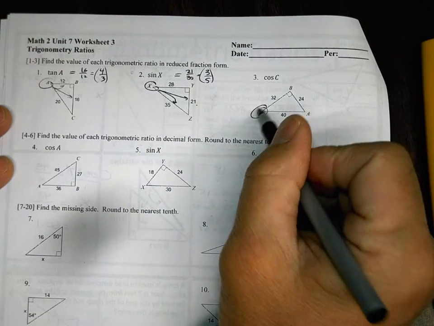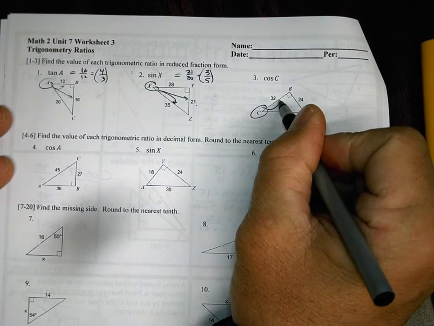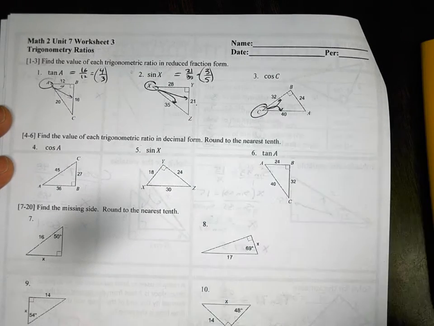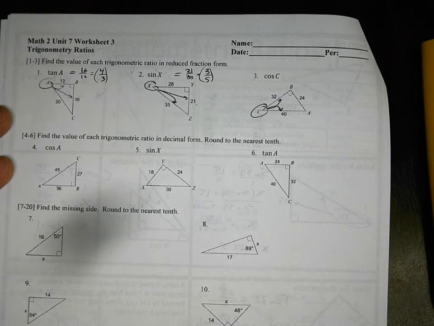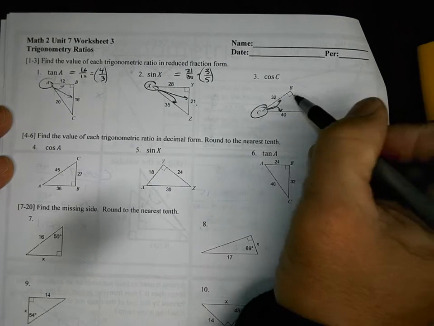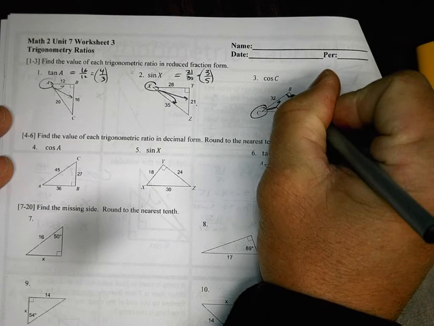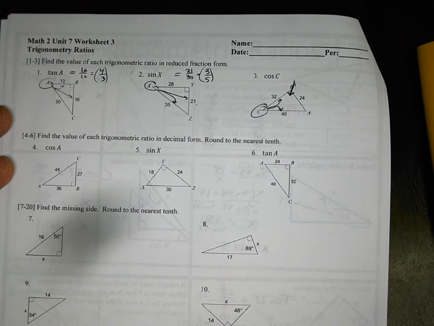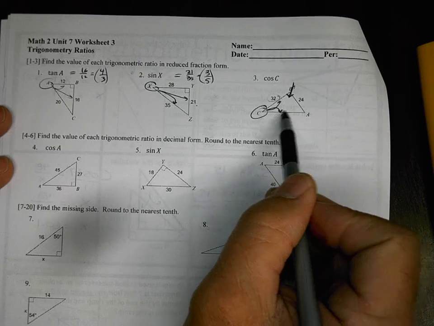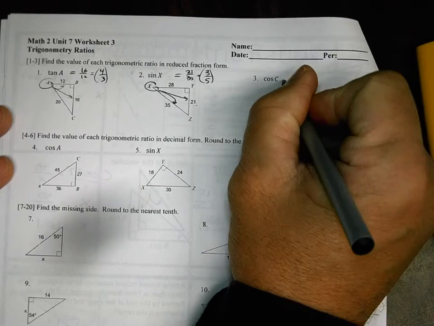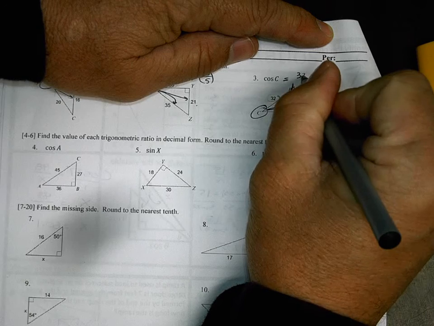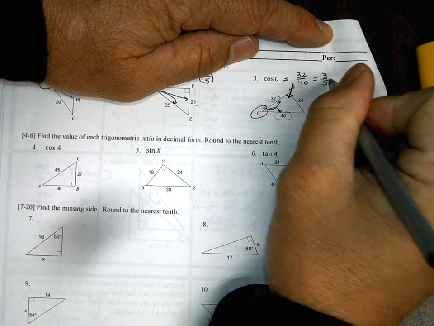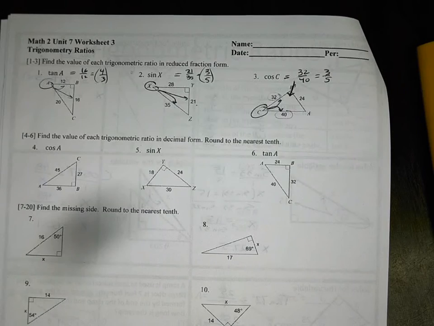Cosine of C. Reference angle, cosine is adjacent over hypotenuse. And sometimes you guys have a question, well, how do I distinguish between adjacent and hypotenuse? Well, I like to use this little right angle symbol here. If you put a line and make that an arrow, it'll always point towards the hypotenuse. So adjacent, hypotenuse. So the cosine of C is 32 over 40, which reduces to 3/5. Questions on 1, 2, or 3?